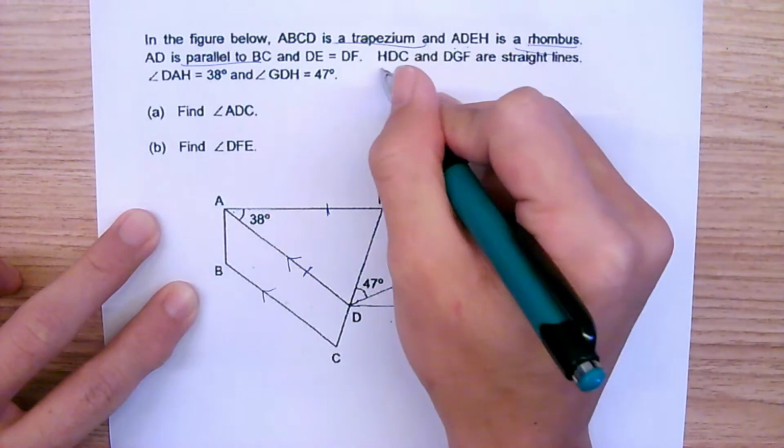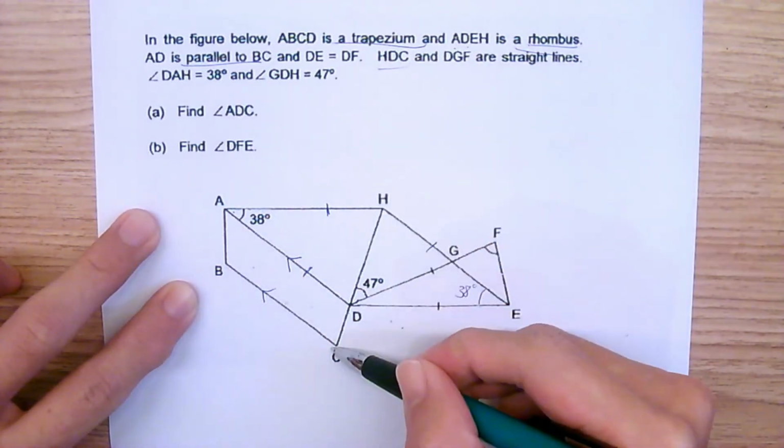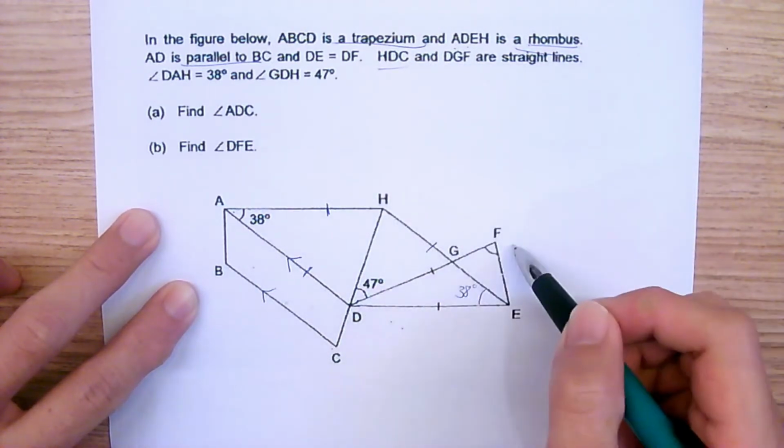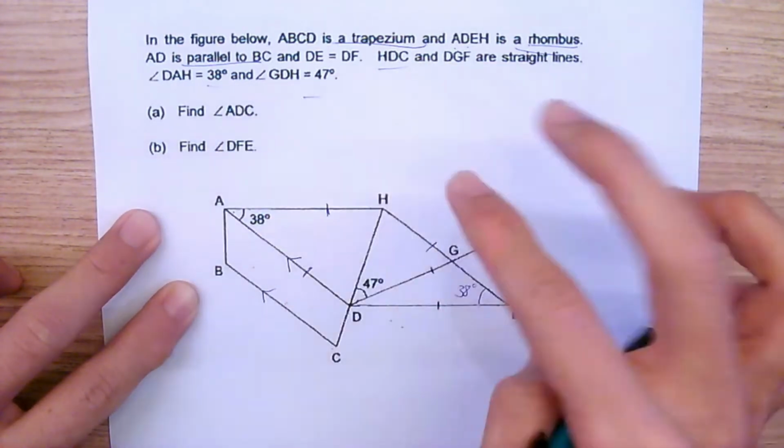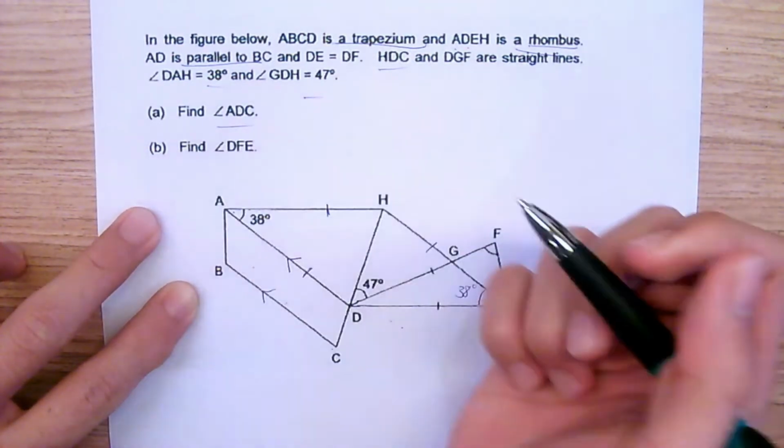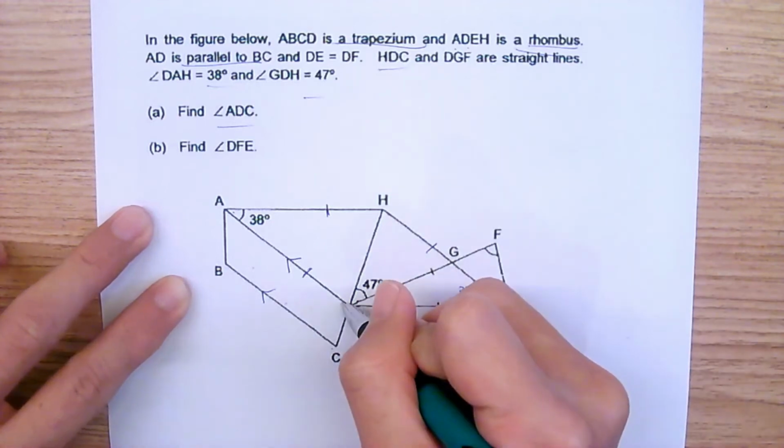Then they said that HDC here is a straight line. DGF is a straight line. Cool. And then this one, which is really reflected inside. They're asking us to look for angle ADC. ADC is this angle.